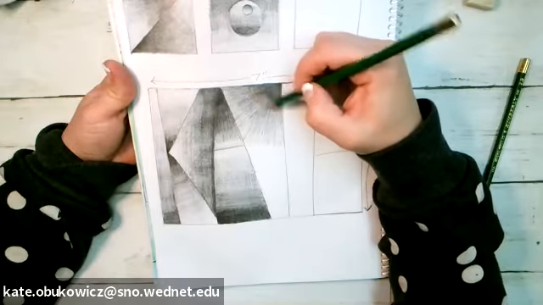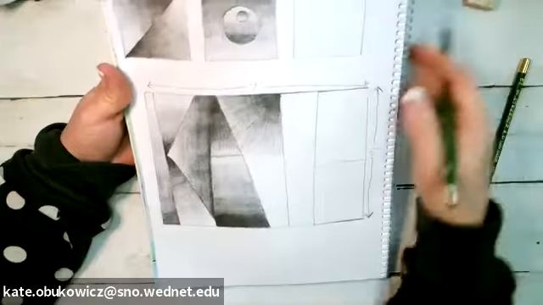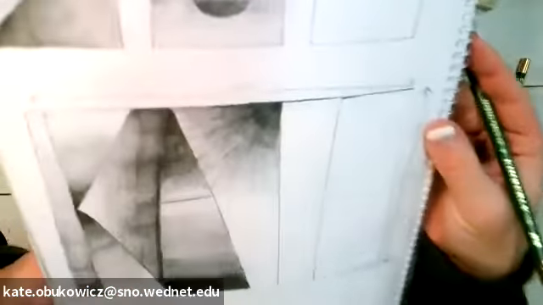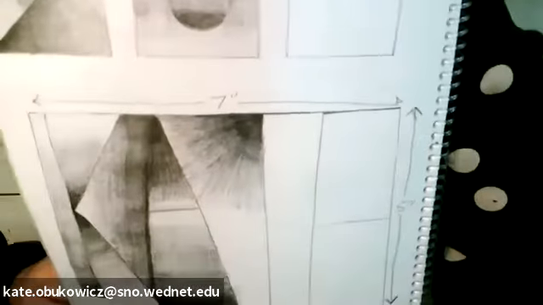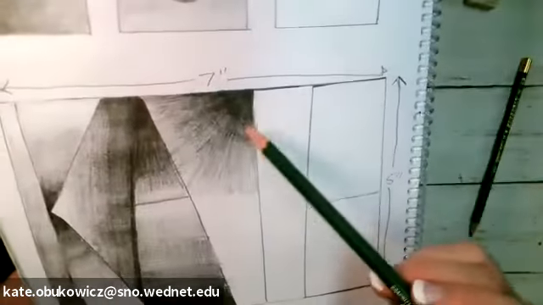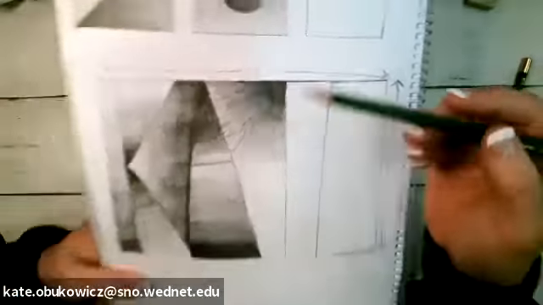You're just going to try your best with the materials that you have to start blending out. I can still see some differences here, but I'm not sure if the video is giving a good representation of what is actually in person. It's a little bit more blended out. So I'm just going to continue.